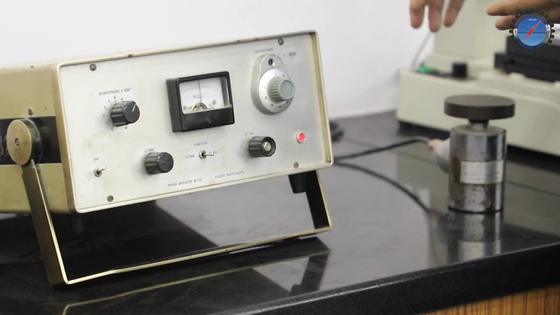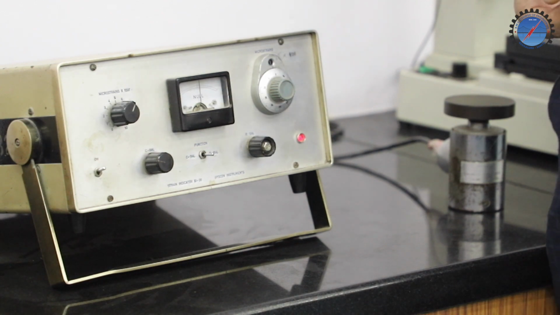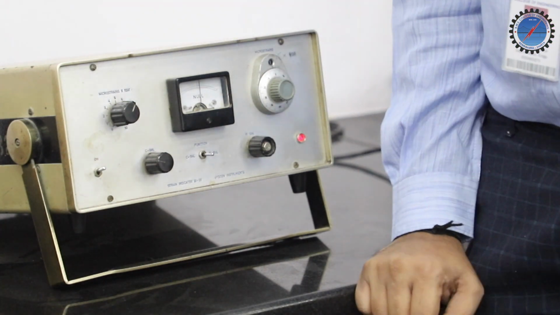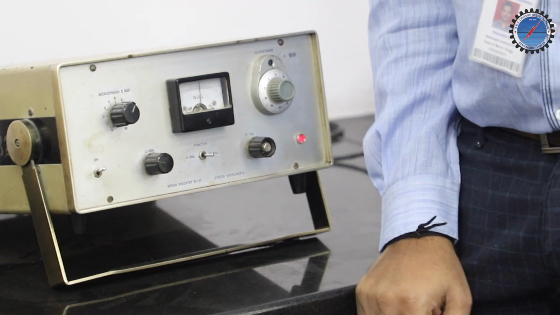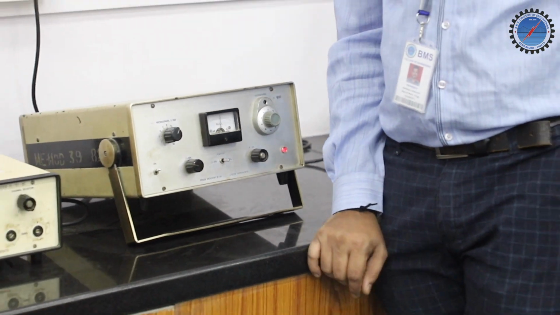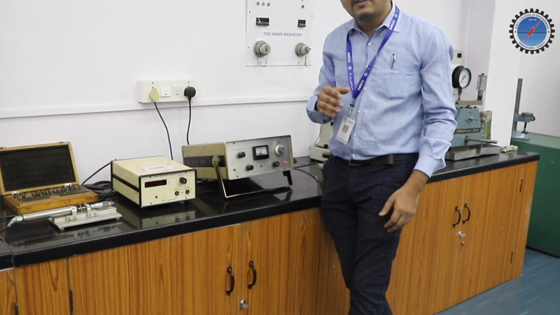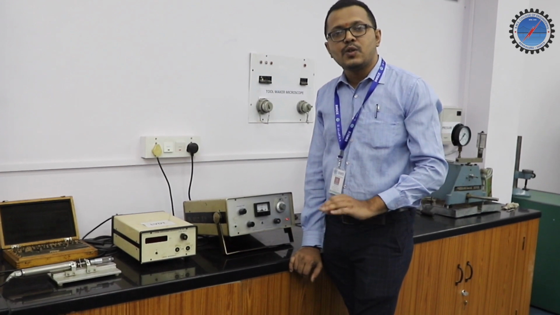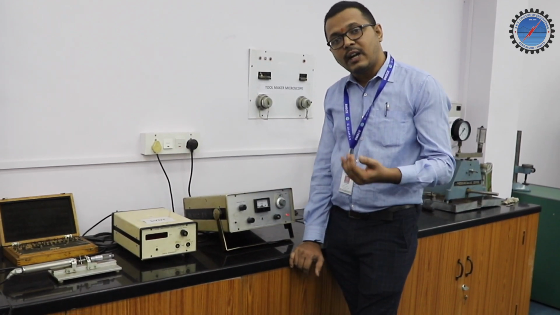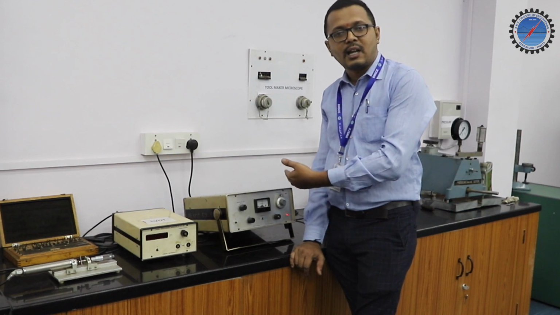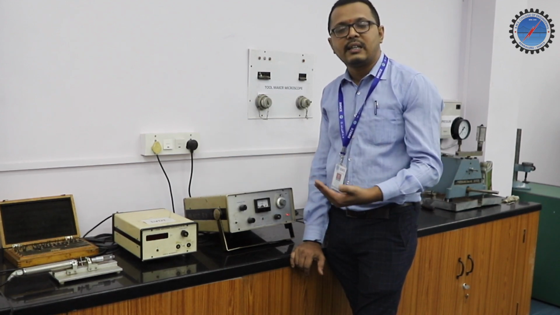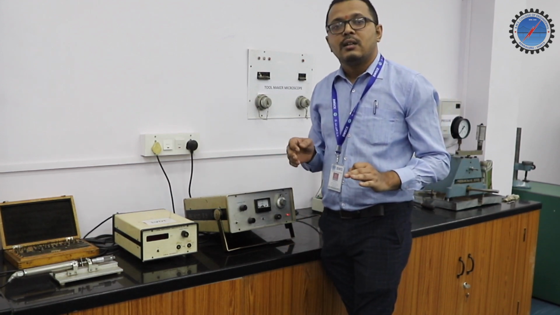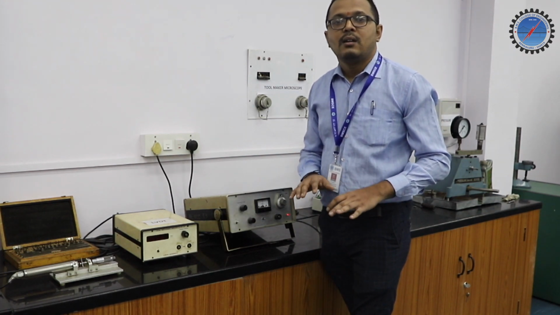Normally this type of load cell is used in measuring weights. For example, you can see ton weights here, or the normal weighing of your groceries or vegetables, whatever it may be. Everywhere they use the same type of load cells. So these load cells are very useful nowadays. They are digitalized, but to know the fundamentals we are going to use the analog type of strain indicator here. So you can plot a graph of load versus strain, so that you can know how your load cell behaves with respect to the load. Thank you.